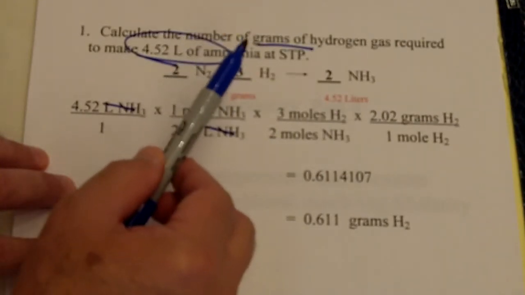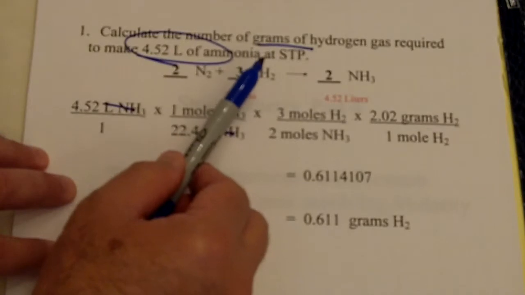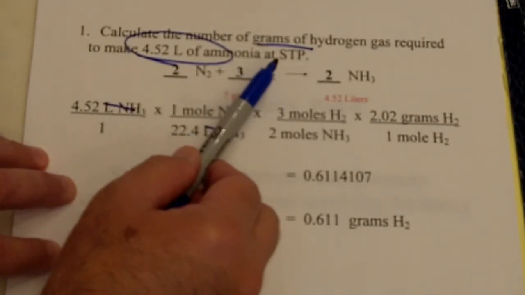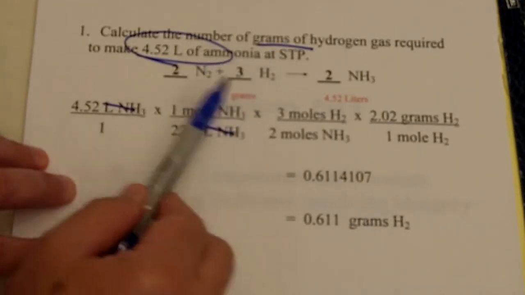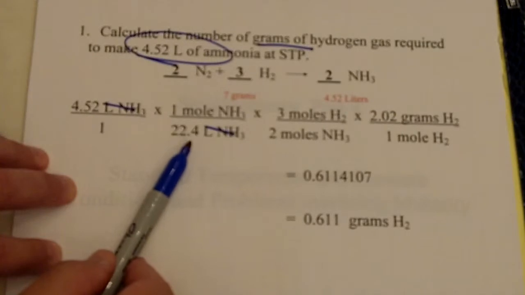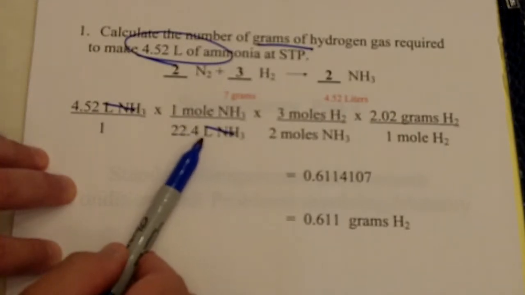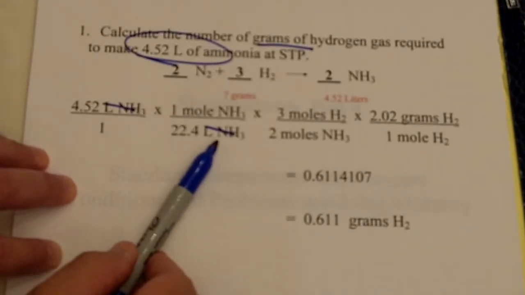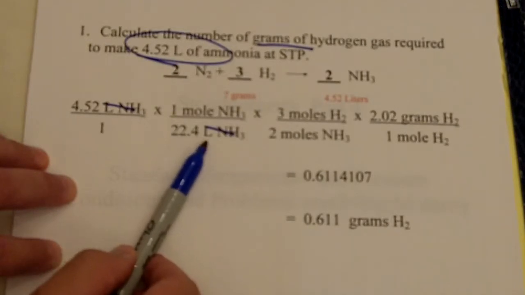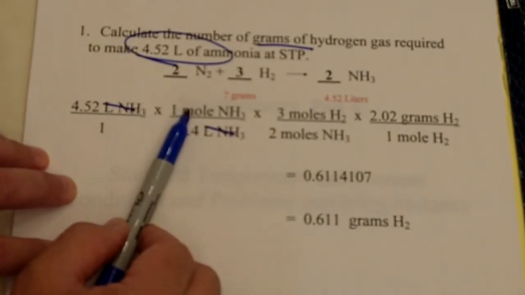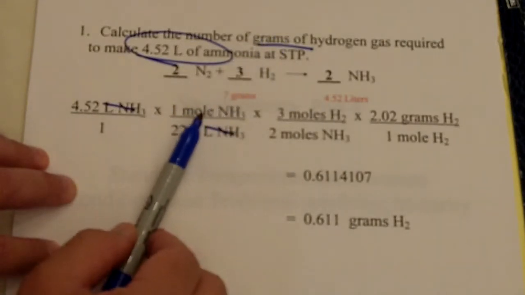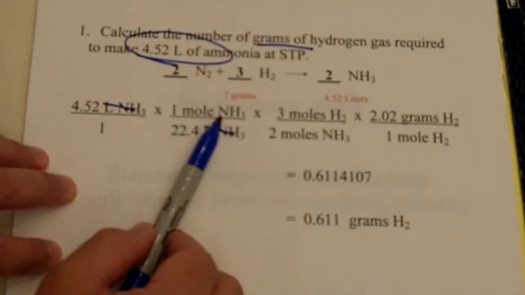Now here's what you need to know. At STP, at standard temperature and pressure, standard temperature is 0 degrees Celsius and standard pressure is 1 atmosphere of pressure. All gases have the same volume, including ammonia. So 1 mole has a volume of 22.4 liters at 1 atmosphere. That gets me into moles. It's not moles of hydrogen, but at least it gets me into moles. So now I've got moles of ammonia.